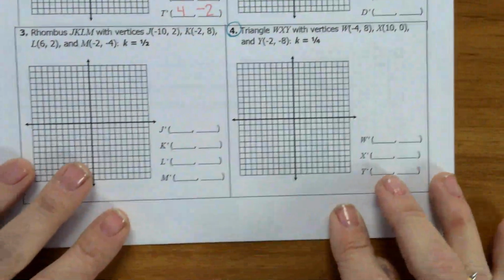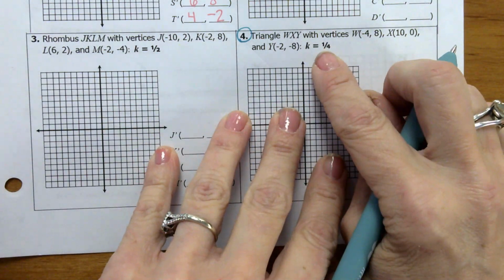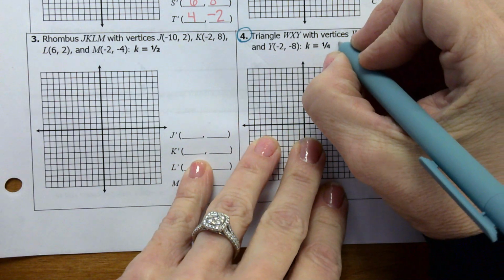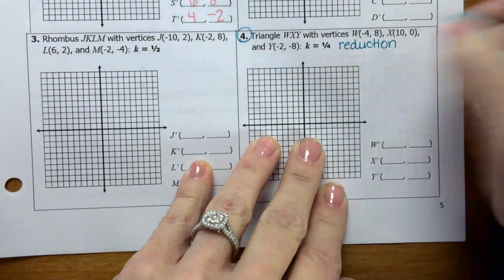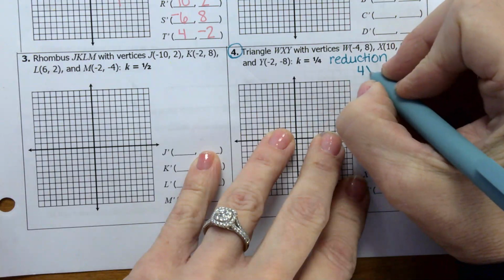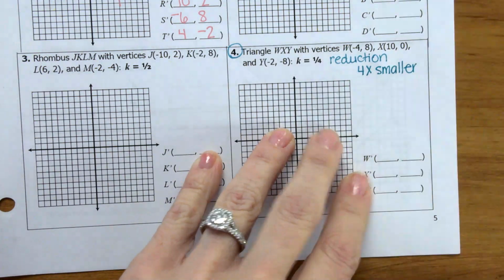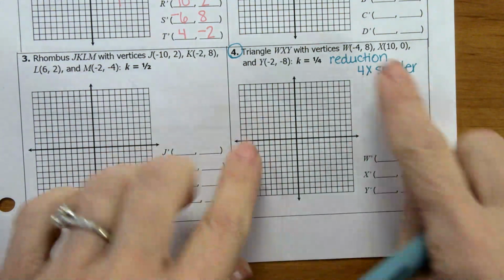All right, let's go down to number 4. Now we have K is equal to 1/4. Is that an enlargement or reduction? Very nice. Reduction. Okay. That means, this one means it is 4 times smaller. Okay? It's 1/4 of the size that it was. So what we're going to do is we're going to go ahead and graph that.